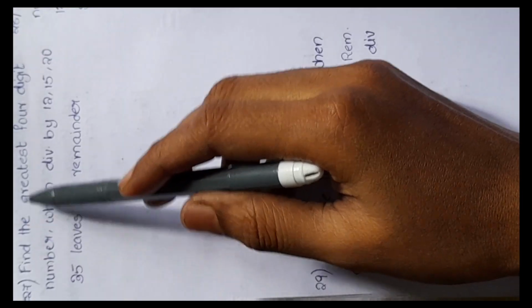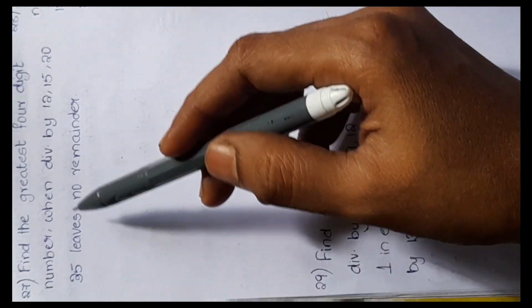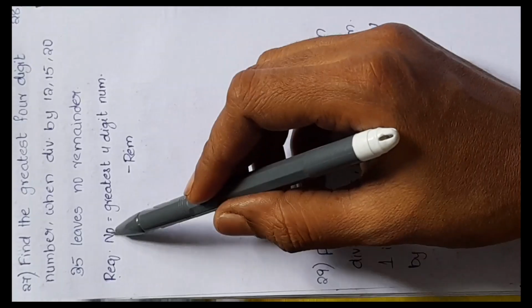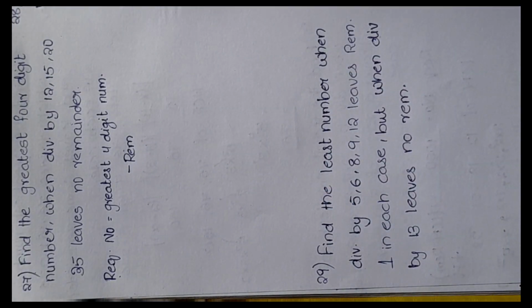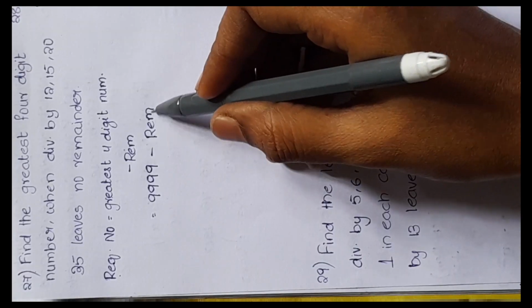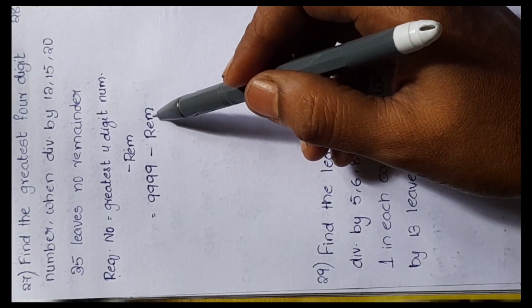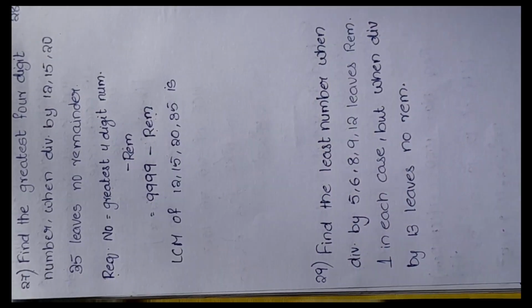Question number 27. Find the greatest 4-digit number which when divided by 12, 15, 20 leaves no remainder. To get the required number, we must subtract the remainder from the greatest 4-digit number. The greatest 4-digit number is 4 nines, that is 9999 minus remainder. To get the remainder, we should divide the greatest 4-digit number by the LCM of these numbers.